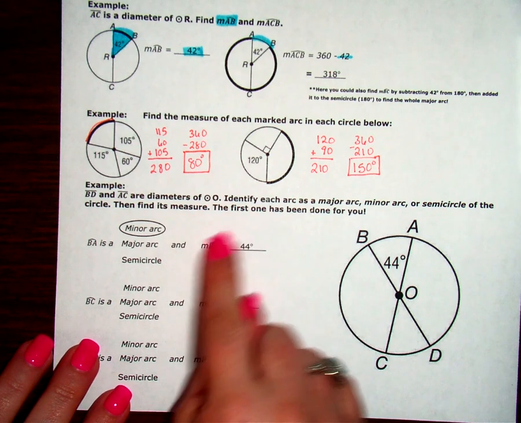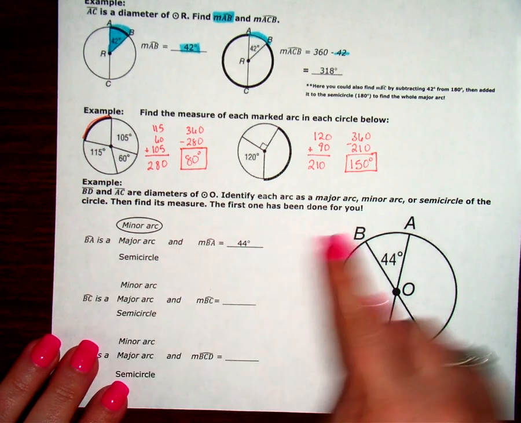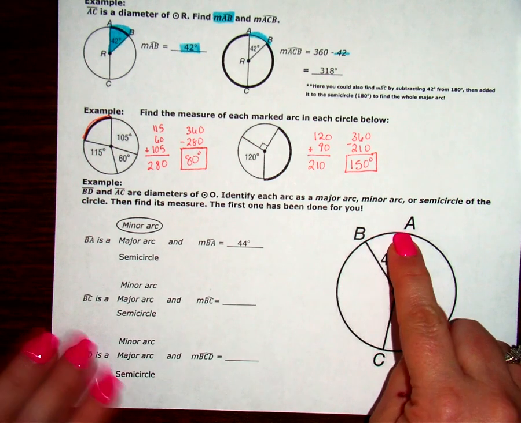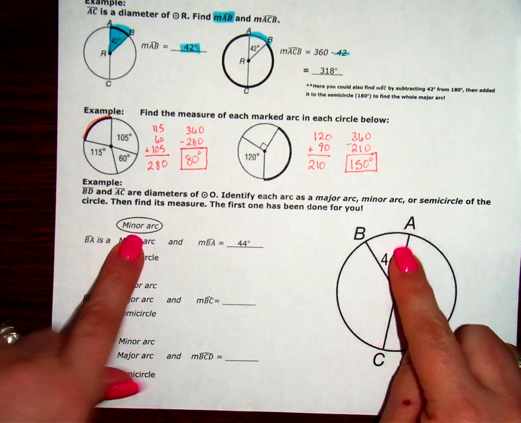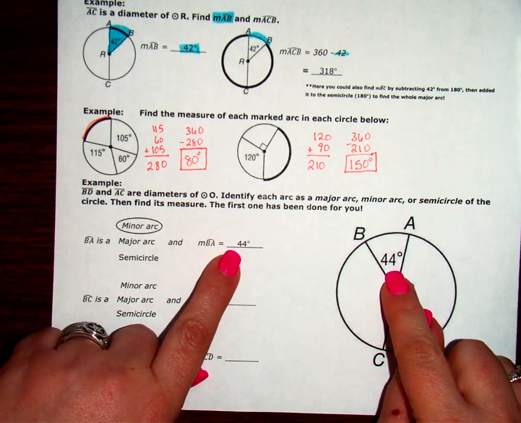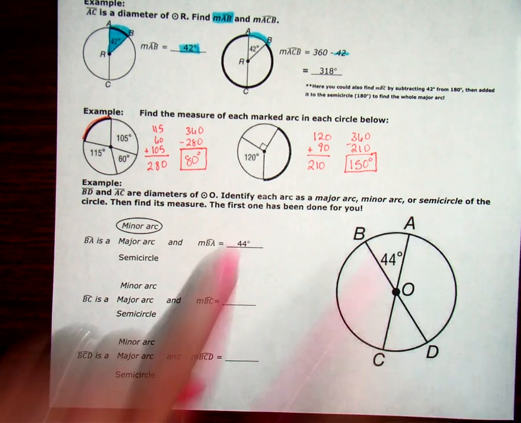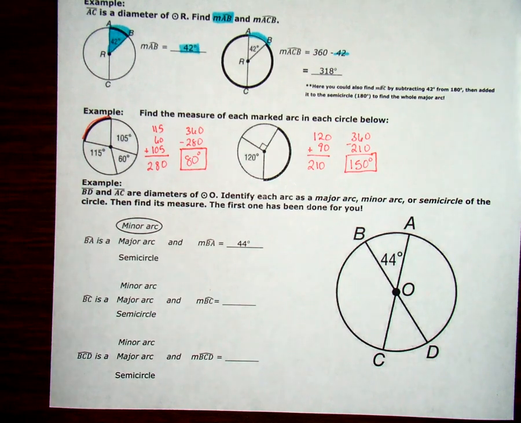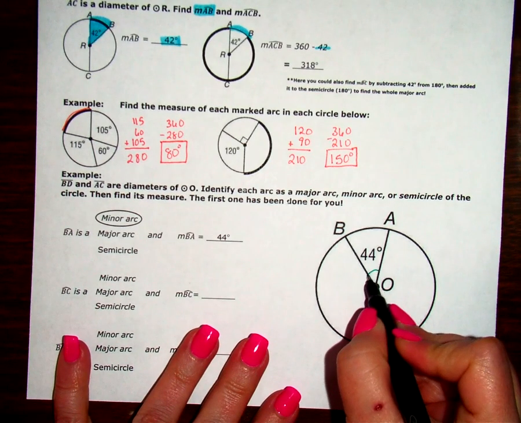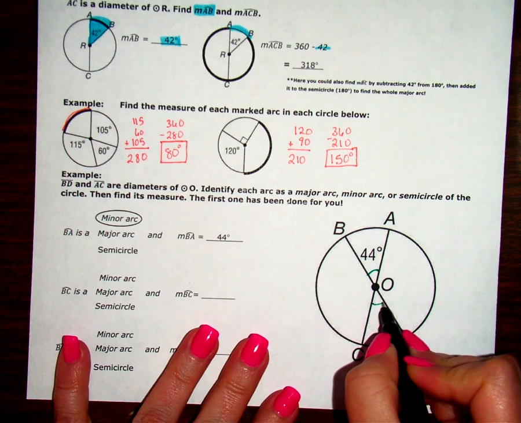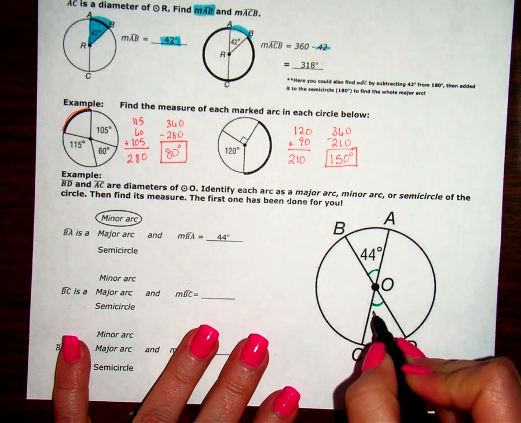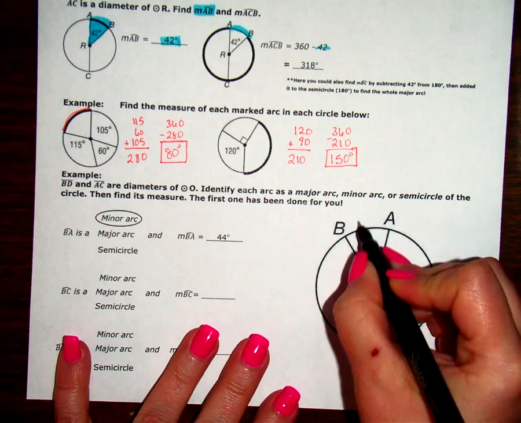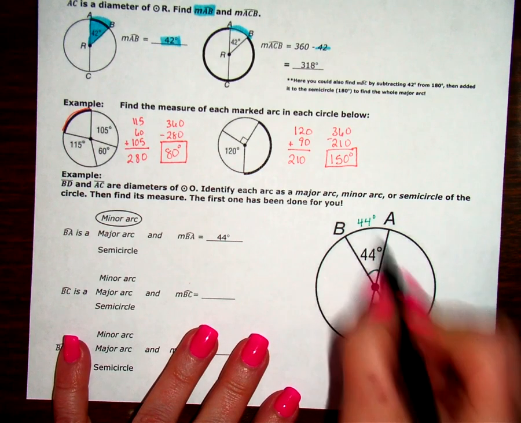Okay, the first one has already been done for me. BA, just this little piece right here, we can see that's a minor arc, and we know its measure is the same as the central angle, 44. Okay, now what's kind of neat, that we didn't really talk about, is we still use all the properties that we've already learned. So I know if this angle here is 44 degrees, that means this angle here is 44 degrees. So that means this is 44 degrees and this is 44 degrees, because your arcs match your central angles.